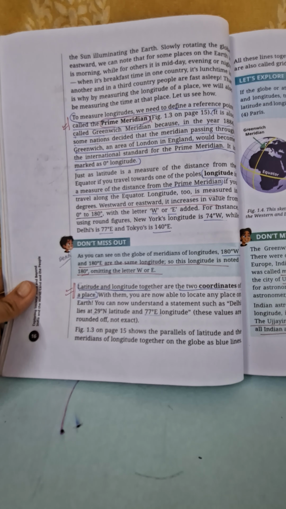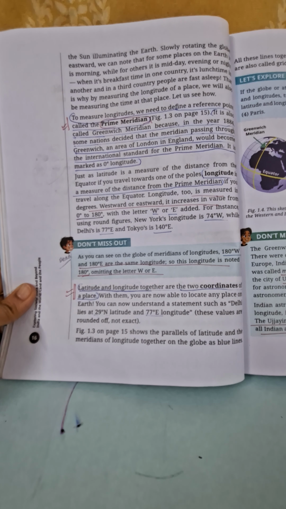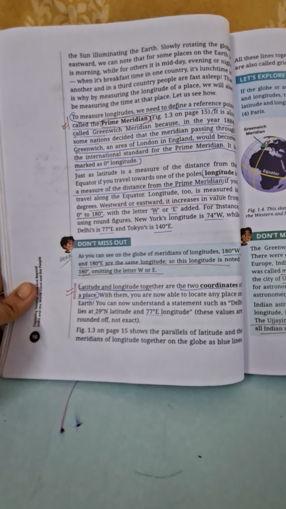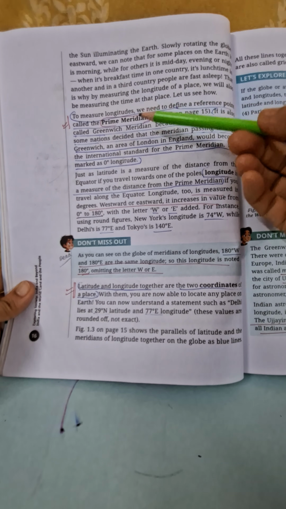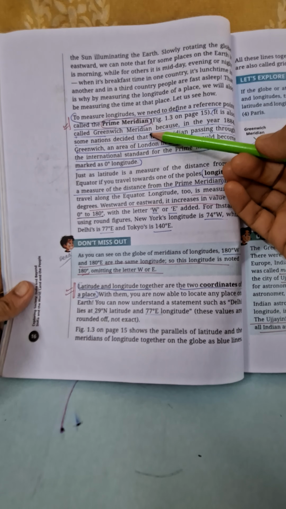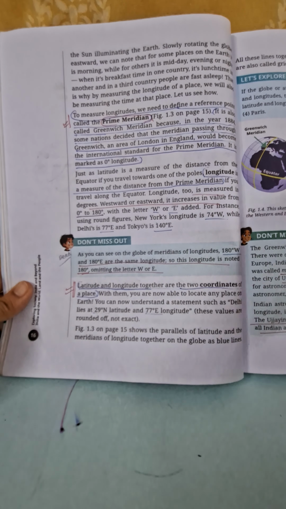Otherwise, how are we going to count? So that is why they decided to take this as the 0 degree, because we need a reference point to name the other meridians and count them. So 0 degree was decided as the reference point, and that was considered the prime meridian or Greenwich meridian. Why? Because it passes through Greenwich.